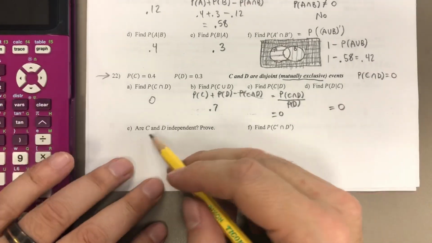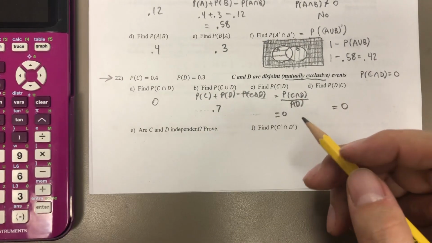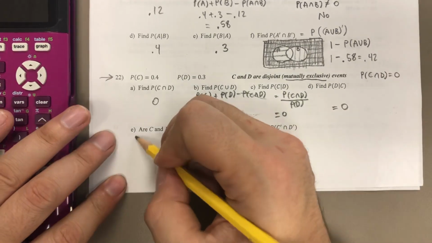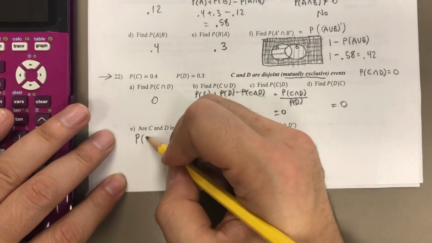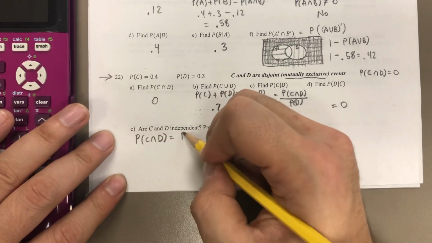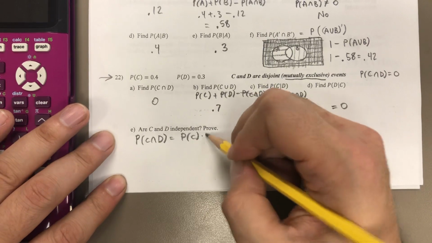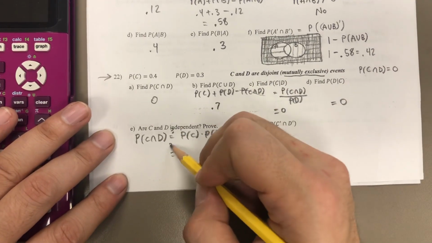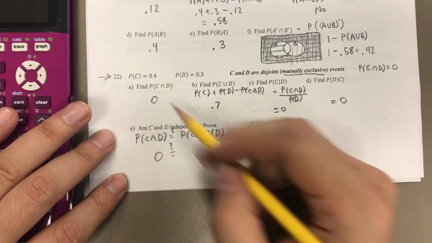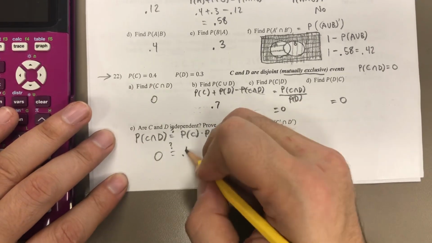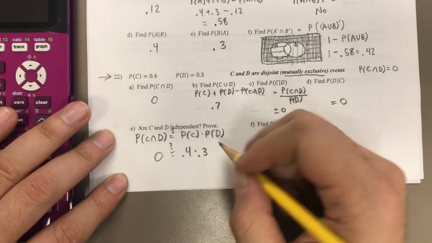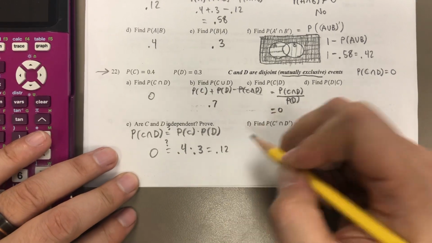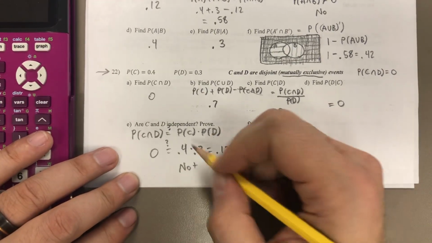Now, the last couple. Are C and D independent? Prove. Well, I'm just going to use the product rule here, and the product rule states that the probability of the intersection of the two events should be equal to the probability of each individual event multiplied together. But I know that that's equal to 0, right? And then each of these are 0.4 and 0.3. So does 0.4 times 0.3 equal 0? No, it equals 0.12. So they are not independent. They're dependent events.